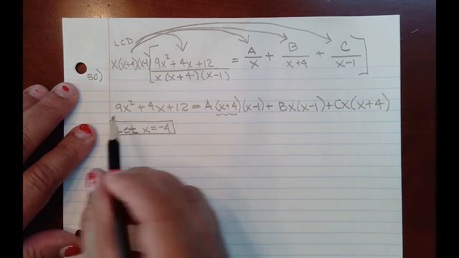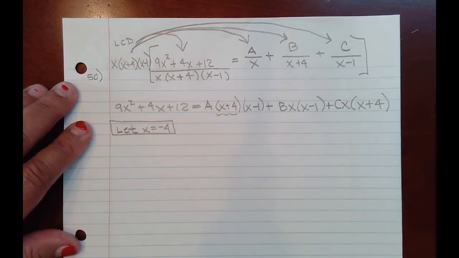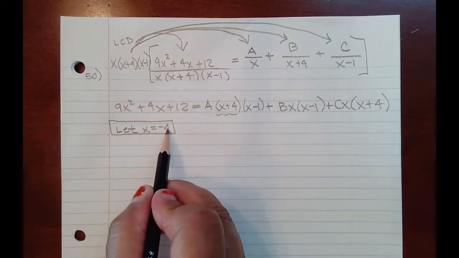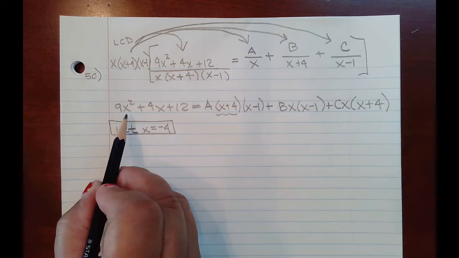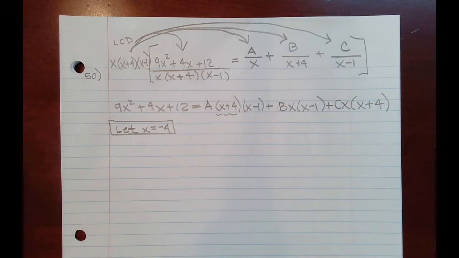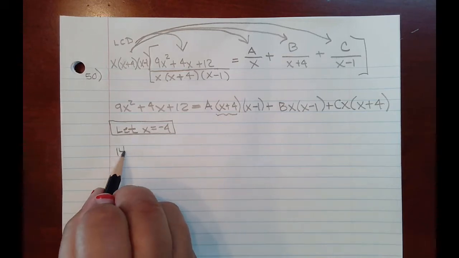Okay, right now, plugging in negative 4 everywhere that I see an x. Let me get my calculator. Okay, so if I'm going to put negative 4 right in here, that would be negative 4 times negative 4, 16. 16 times 9, which is 144.